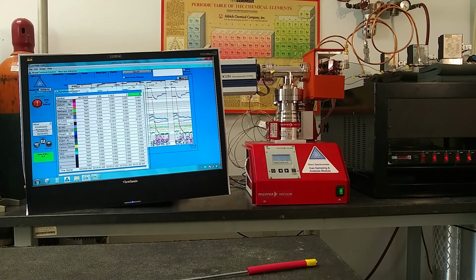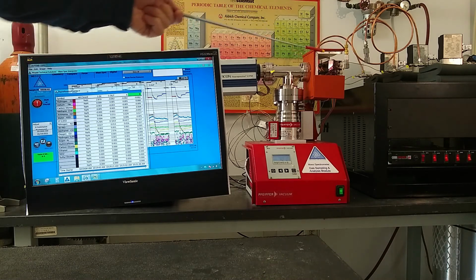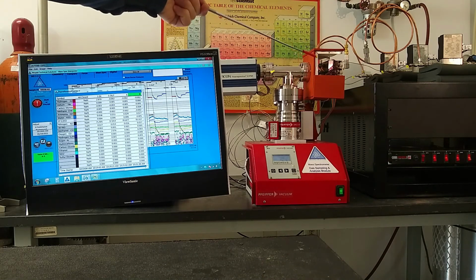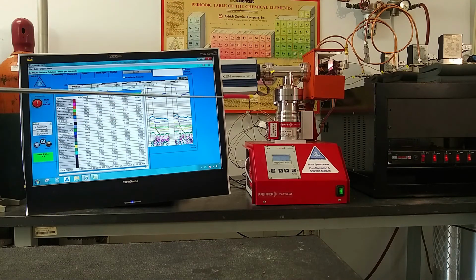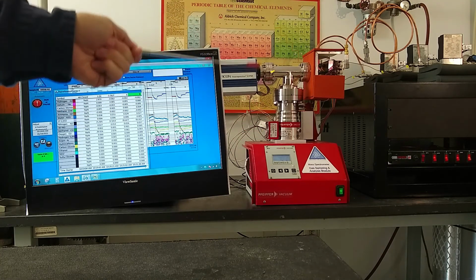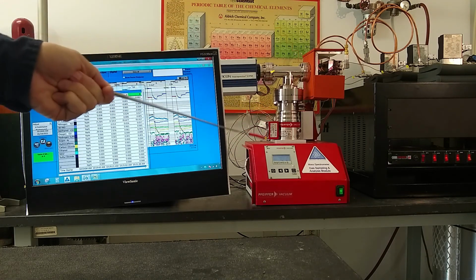So we have 8 capillaries capable of bringing in samples, and we're able to select which of those capillaries we're sampling at a specific time into our sample chamber. So that's our mass spec system, fully integrated here.